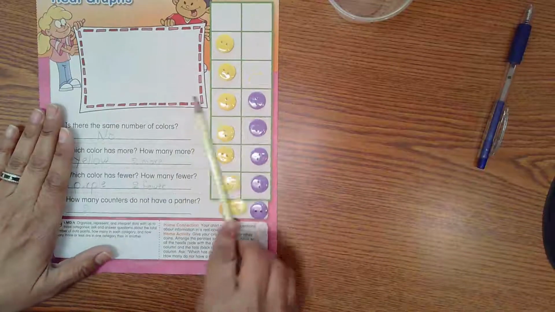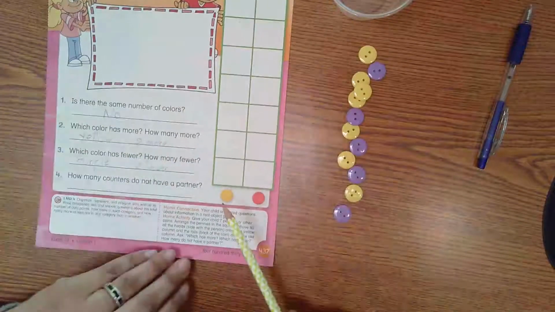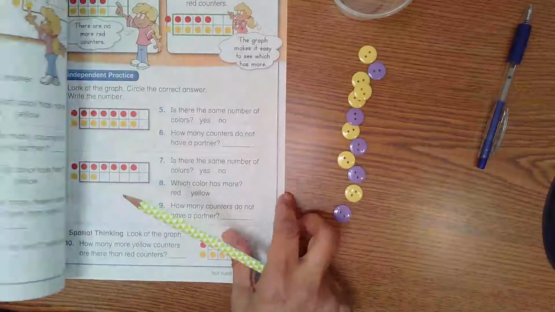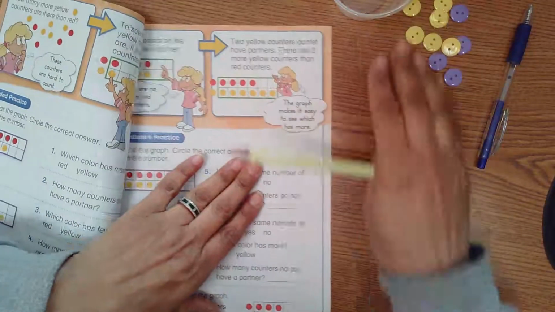Okay, I'll put these on the side. As you see, the example was yellow and red, but I don't have red, I used purple. So whatever you have, you can do the same. All right.